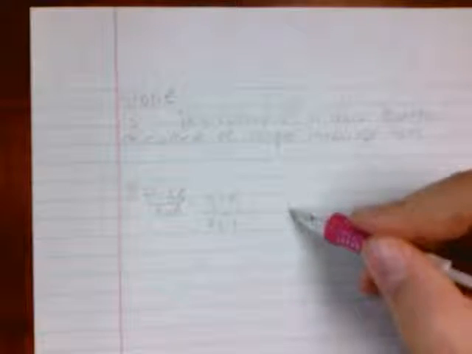Some numbers you could use would be, say you were given 1 minus -5 for your y's, and then your x's would be 3 minus 2.